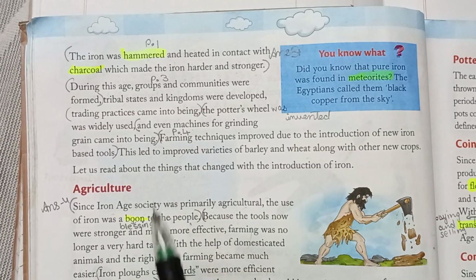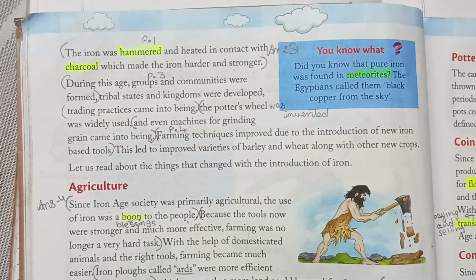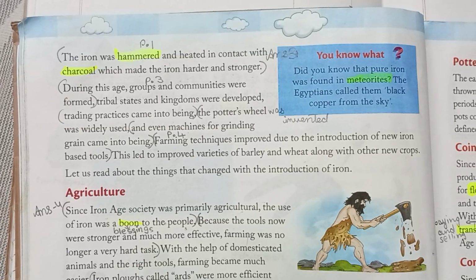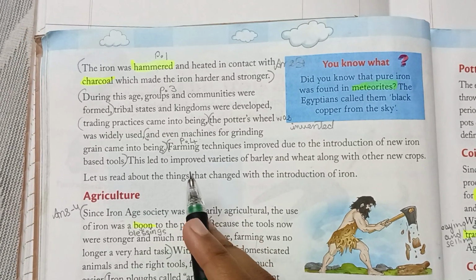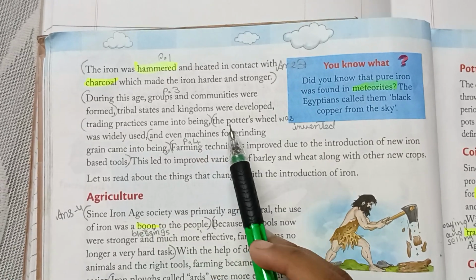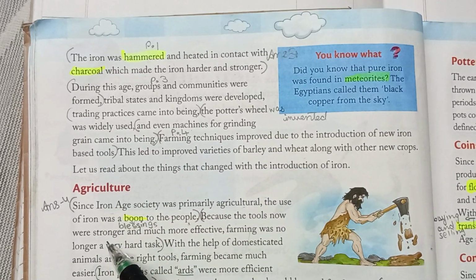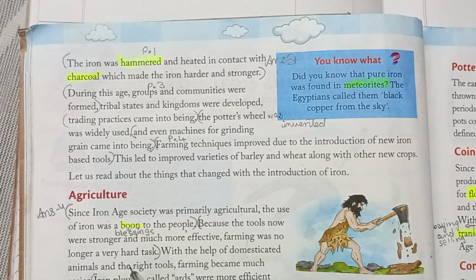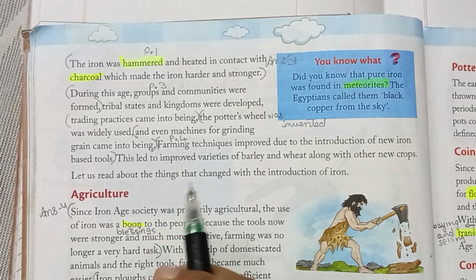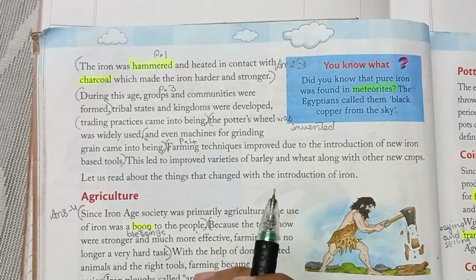Now, during this Iron Age, trade flourished. The trade systems flourished, so trading practices were done. The potter's wheel was widely used. The potter's wheel is the wheel that is used for pottery.